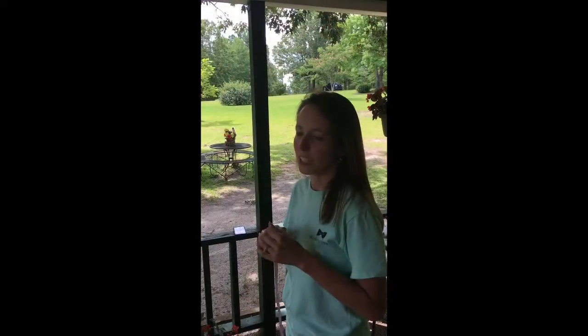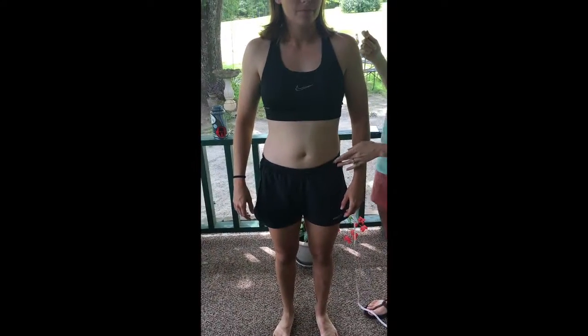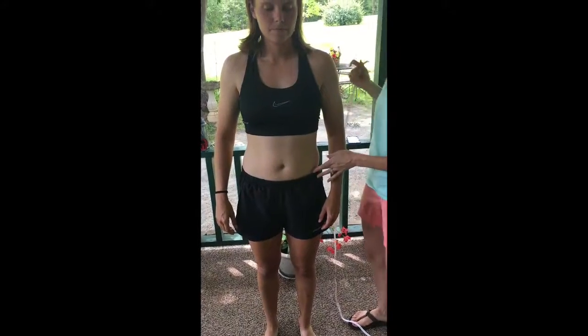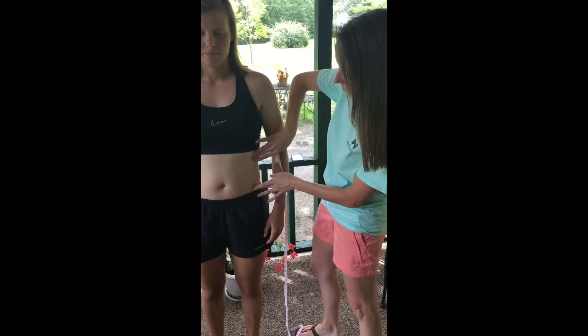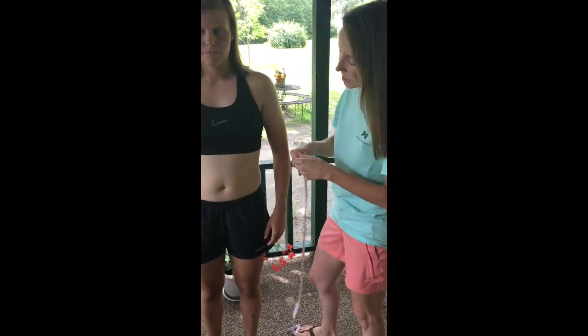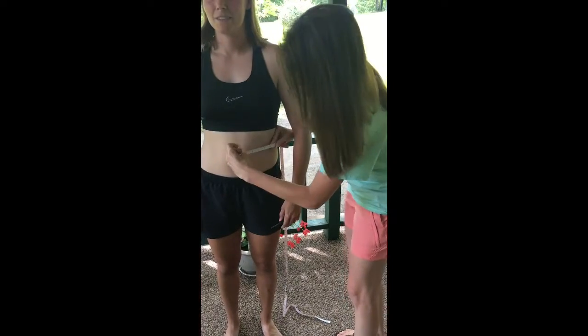Today we're going to be taking the waist to hip ratio measurement. We'll start with the waist measurement first, and what you'll need to do is find the top of the iliac crest and then the lowest palpable rib, and you take the measurement in the midline of it. It's typically right above the belly button. So we did that, so it's about right here.